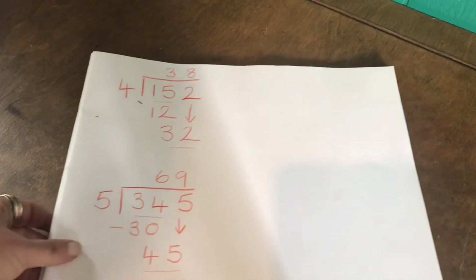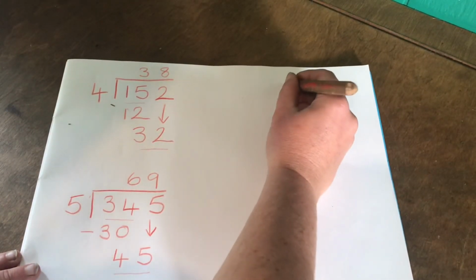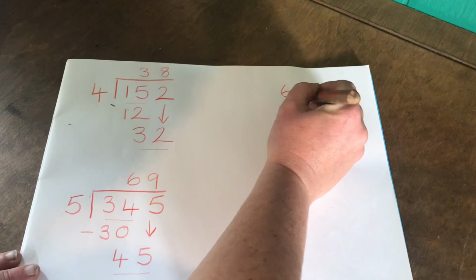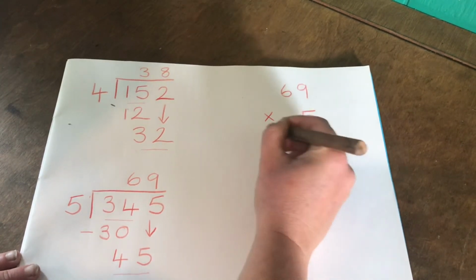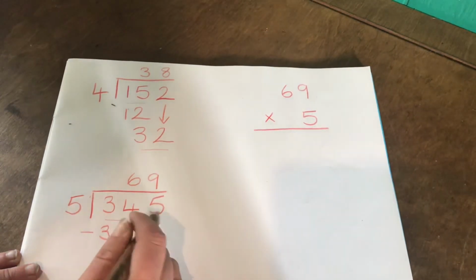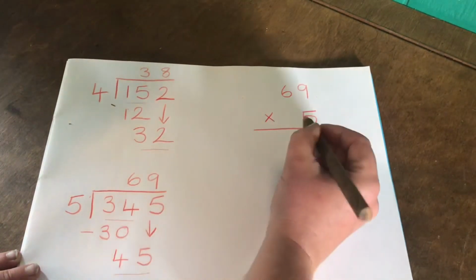We can check our answers by doing a multiplication sum. So we've got 69 times by 5 equals, and we do our multiplication in this way. 5 times 9 is 45.